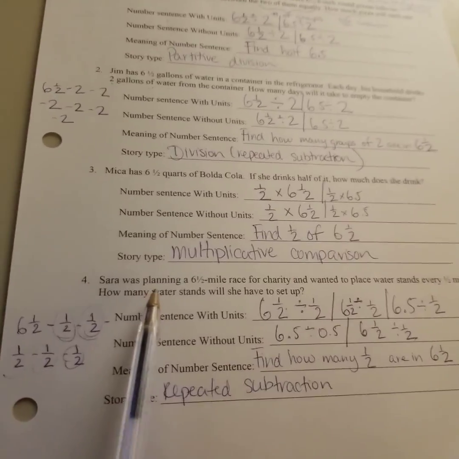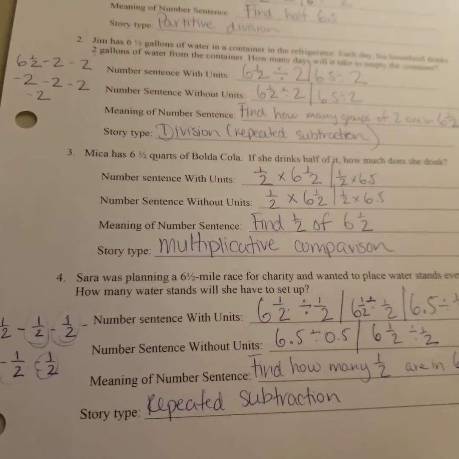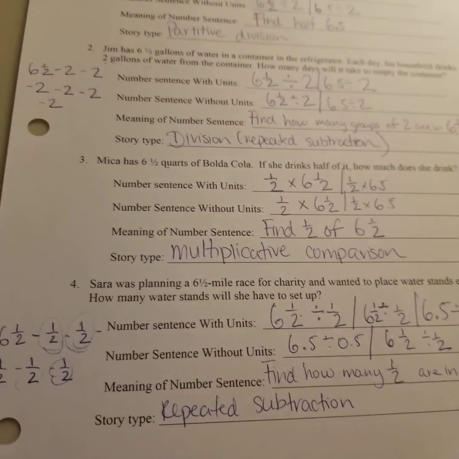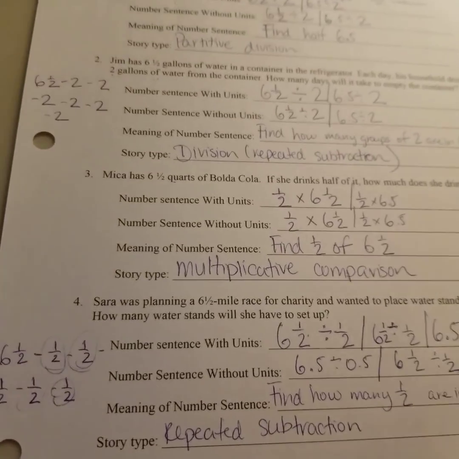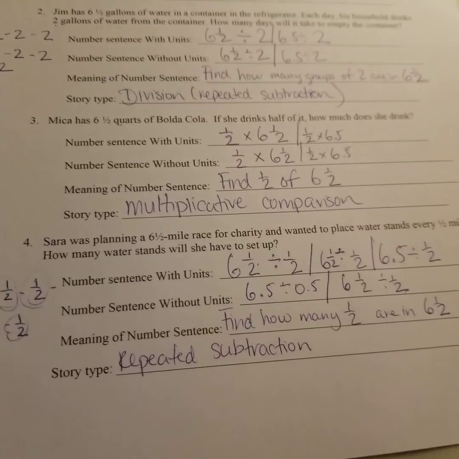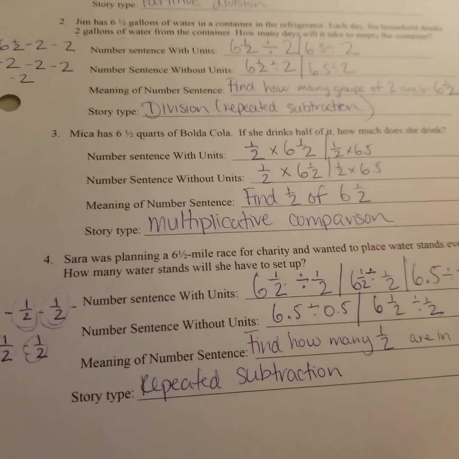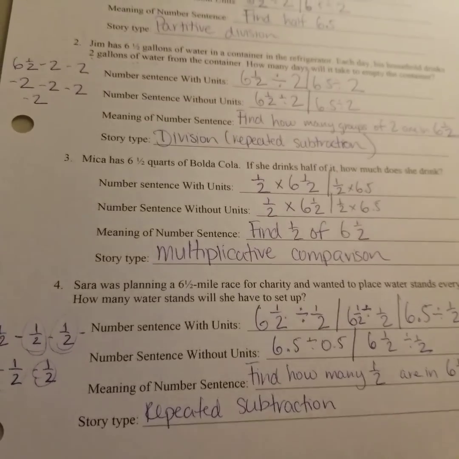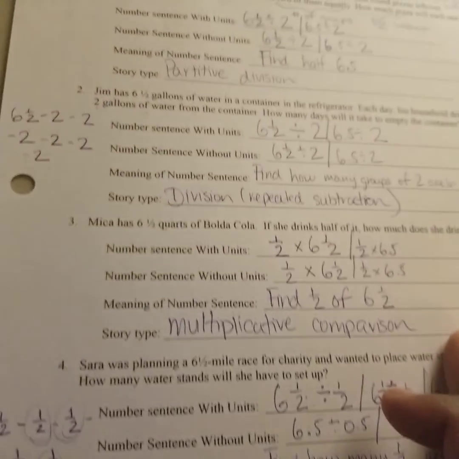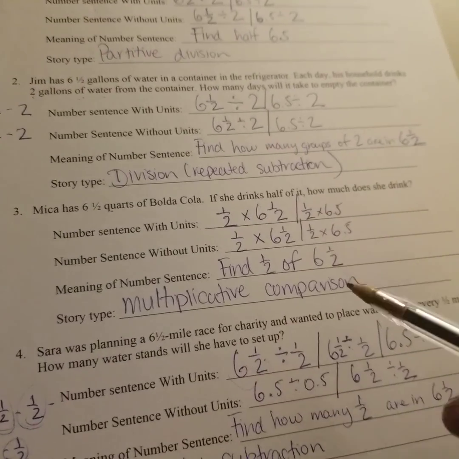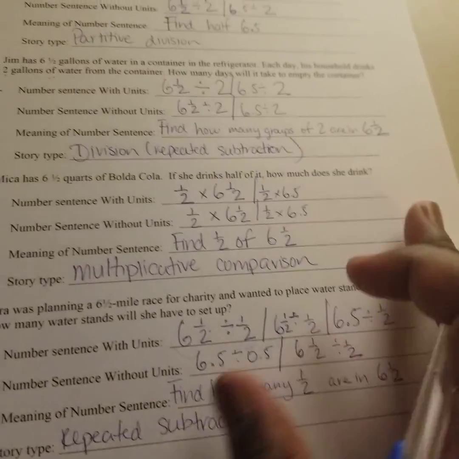Same thing with number 4. 6 1/2 mile race. After I run 1/2 mile, I place a water stand. How many water stands will I place? Well, I could do 6 1/2 minus 1/2 minus 1/2 minus 1/2 until I get to 0, and find out how many times I subtracted 1/2, right? The number sentence, however, is 6 1/2 divided by 1/2. So I have the size, it's 1/2, and I'm looking for the number of groups, right?